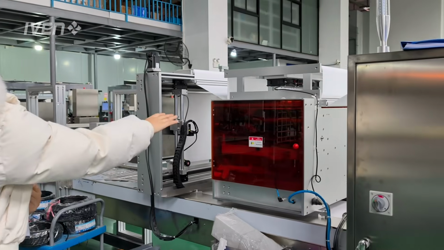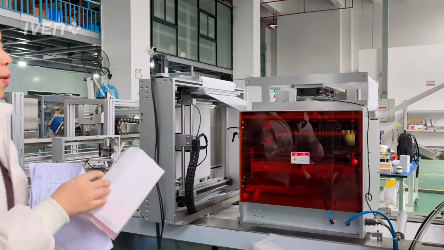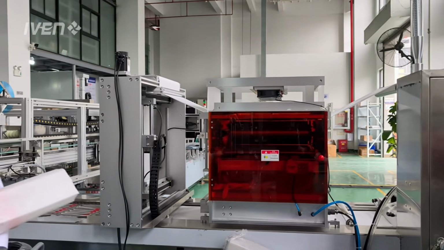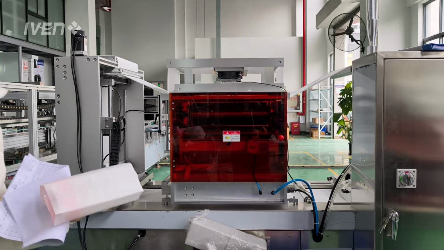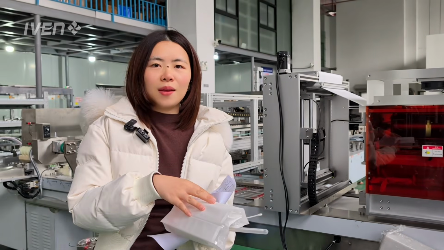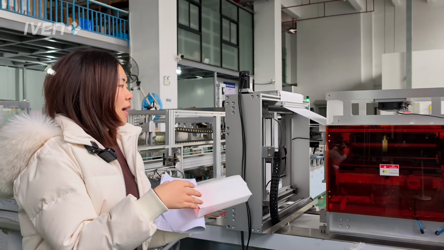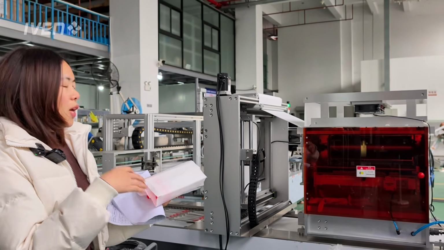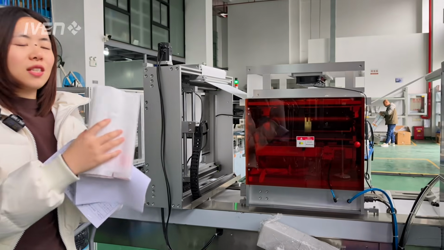And this machine is to label the information like the company information, the address of your company, the product name, and an introduction of this product on this side.